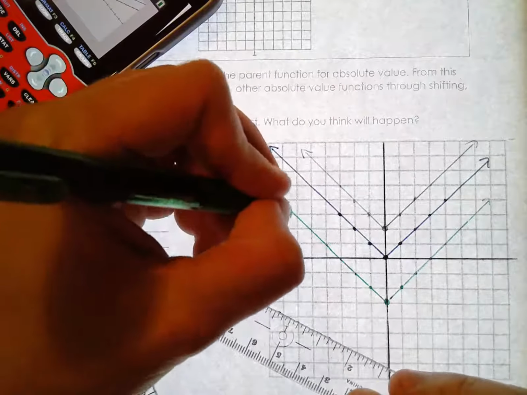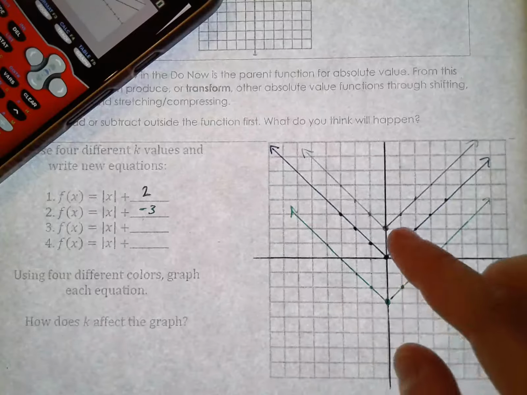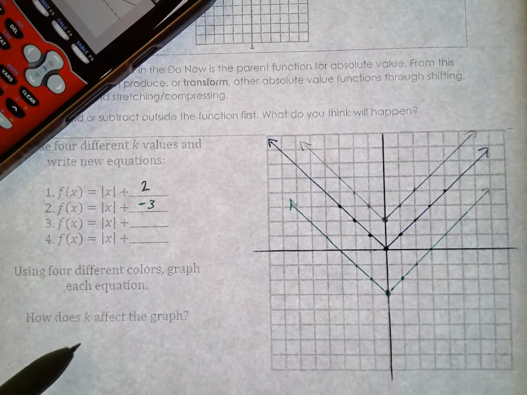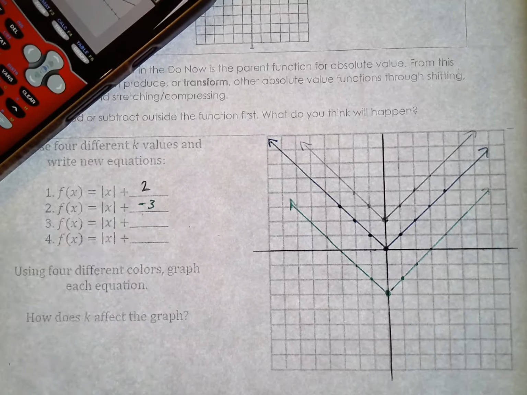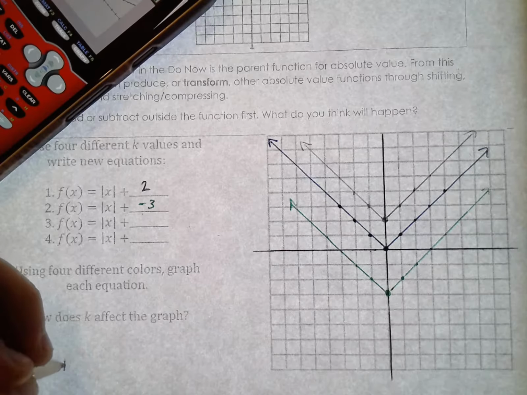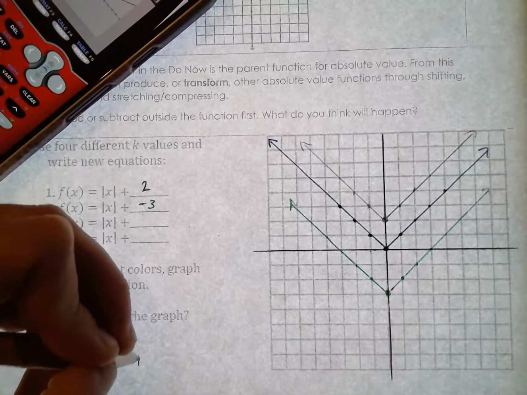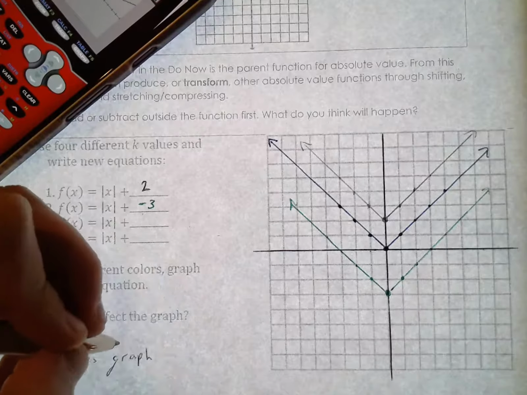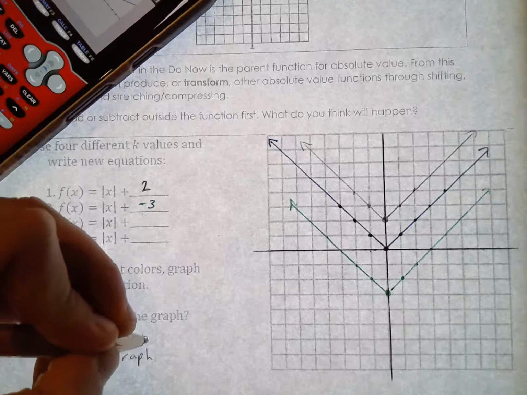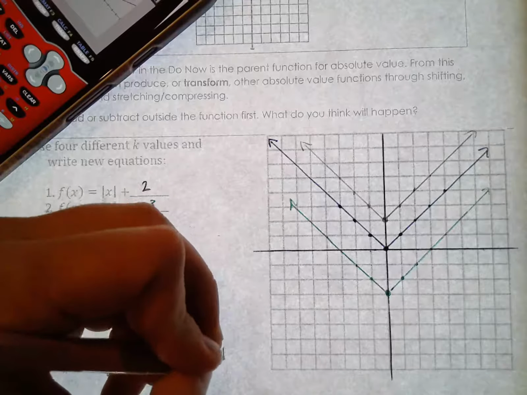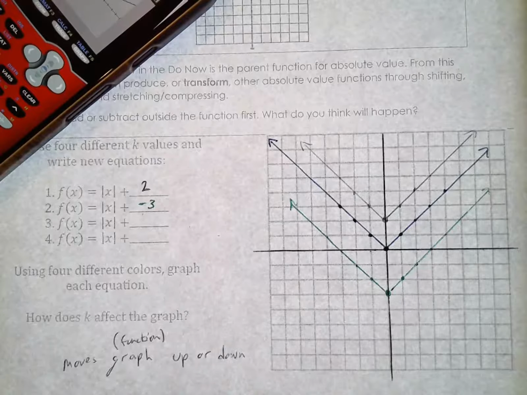Just like that. So that's my shifting up and down by adding on the outside. And so the k is what values I'm adding over here, and it moves your graph, or function really, up or down. All right, let's turn on to that next page over here.